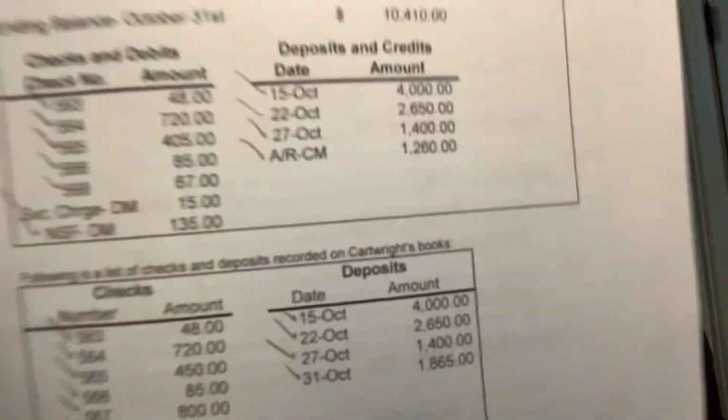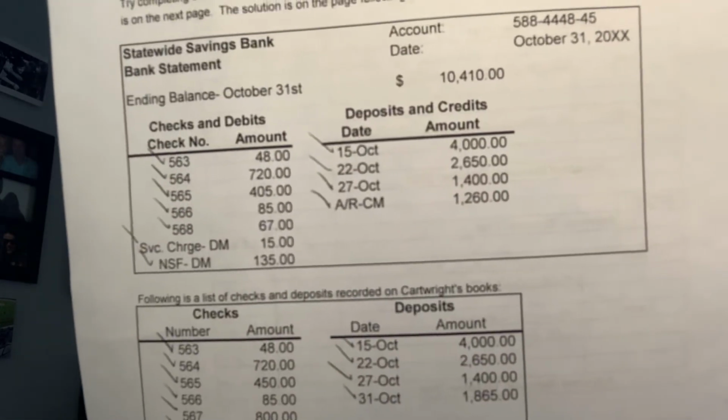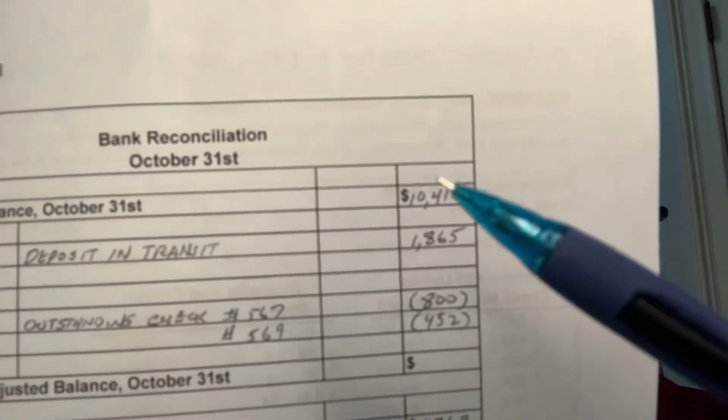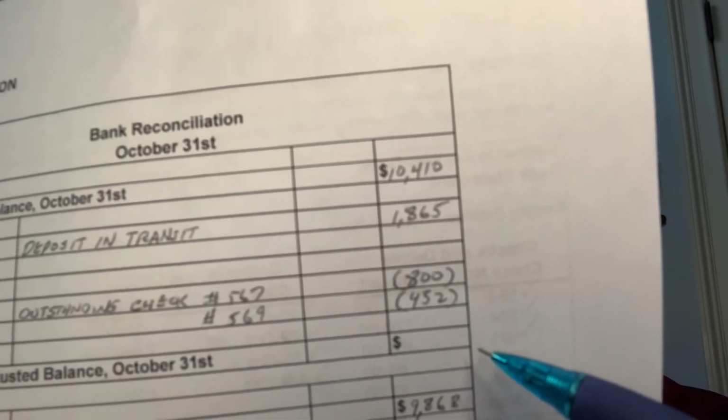Now I've got check marks across all of our items. That's the only way I know that I might be done with this bank reconciliation. If I did everything correct, my two adjusted balances should equal. So here's what I'm going to do next. I'm going to take over here on the bank side, start with my 10,410, add this item, subtract these items, and get an adjusted balance per the bank. If you do the math, I already did it, it is 11,023.